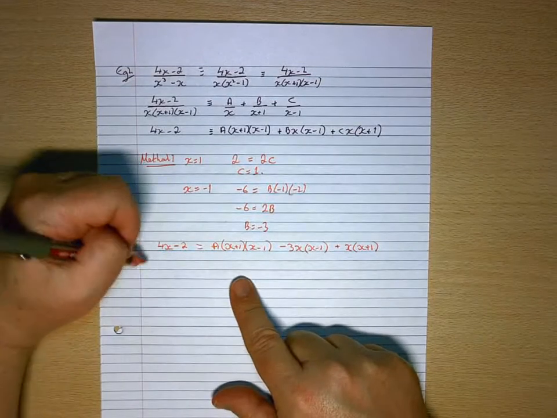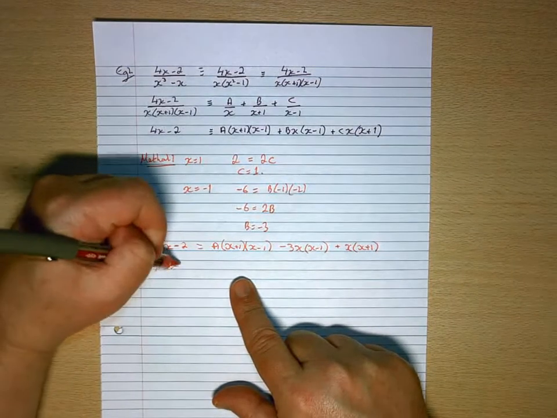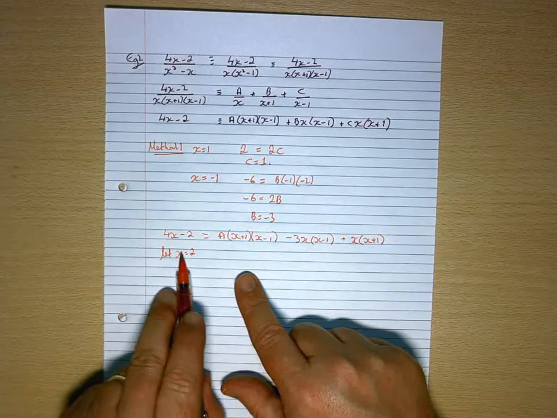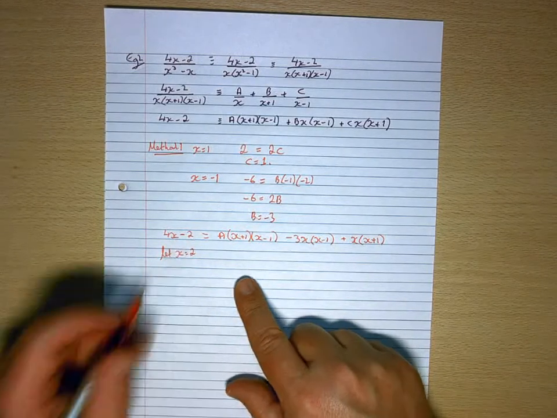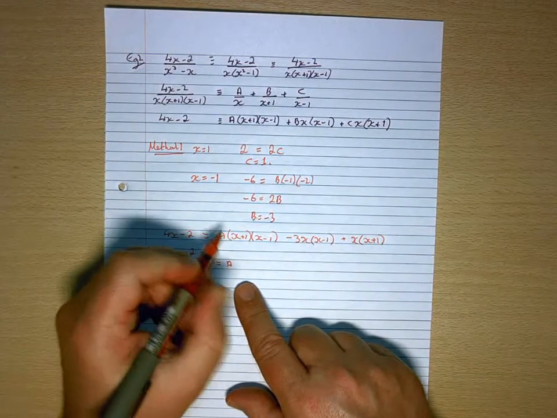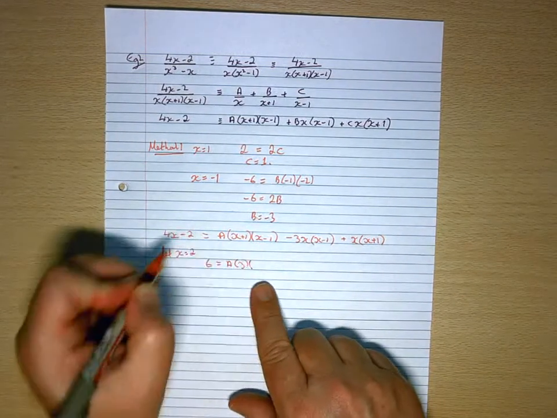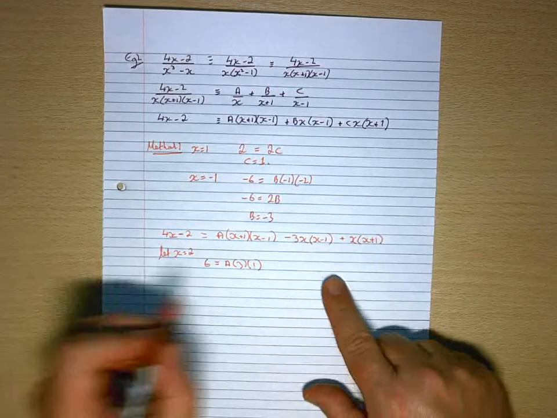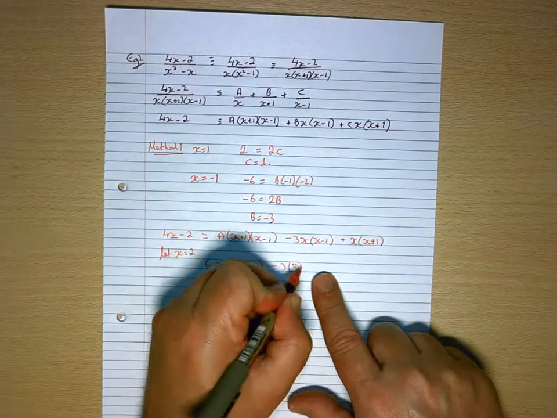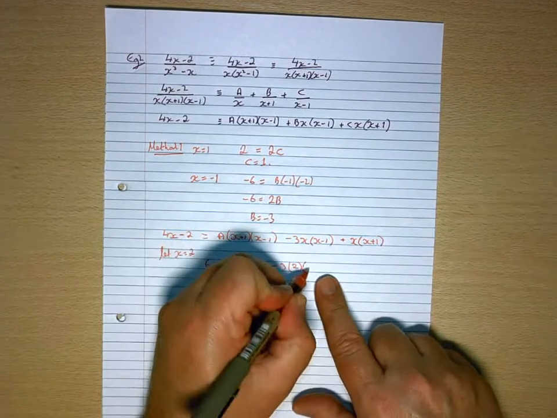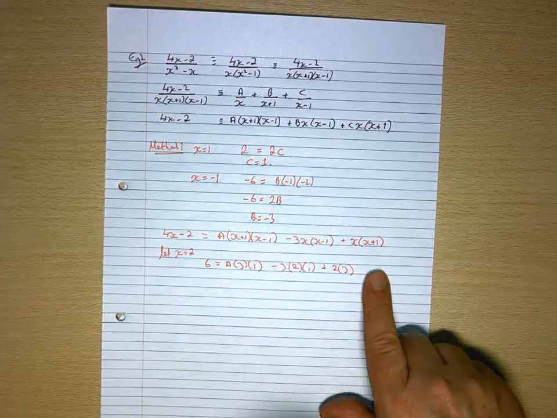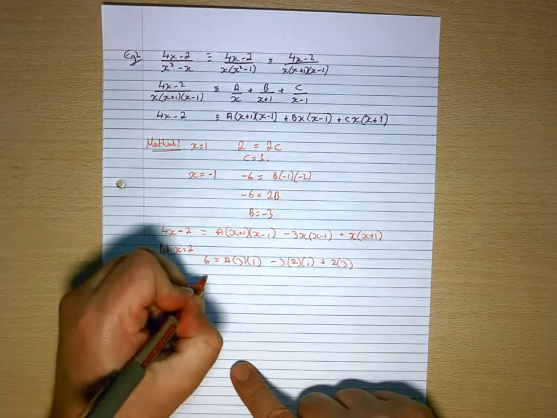So if I choose x to be 2, then my left hand side will be 8 minus 2, 6. This will be a 3 times 1. This will be 3, 2 times 1, and this will be 2 times 3.